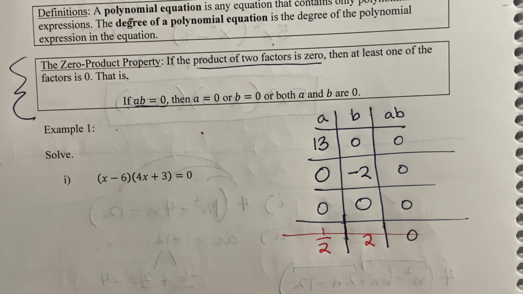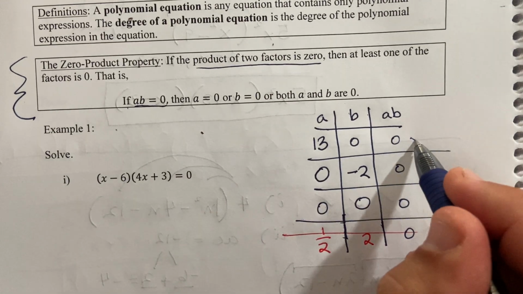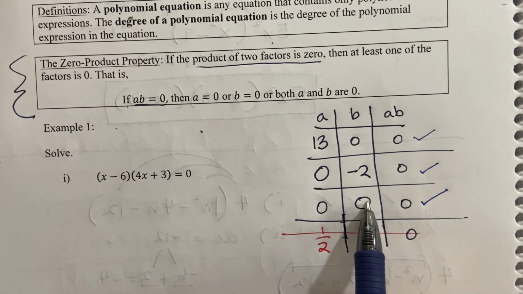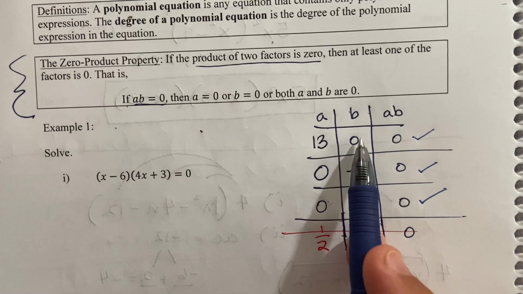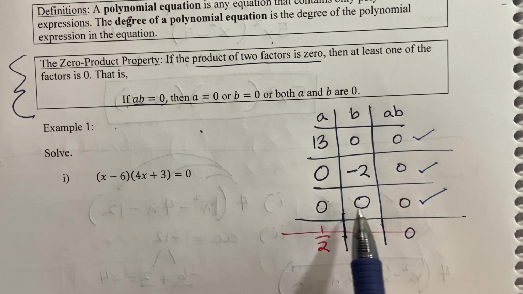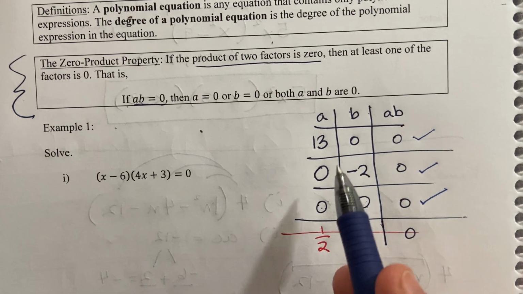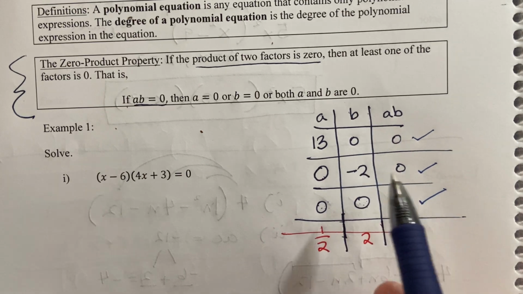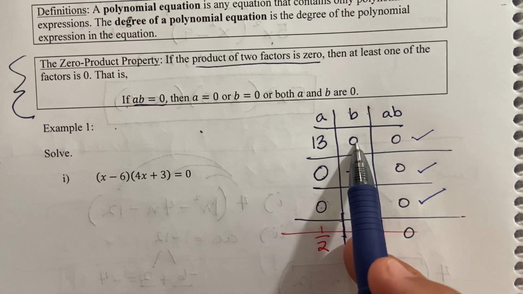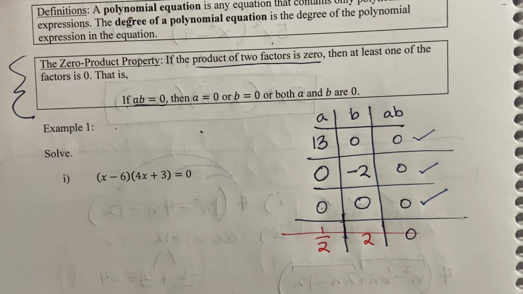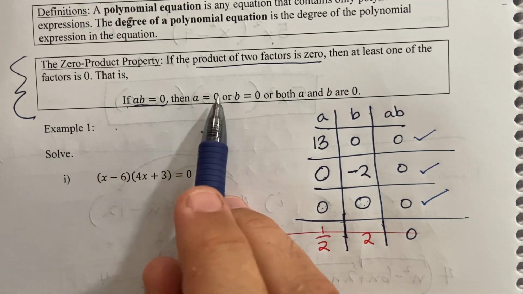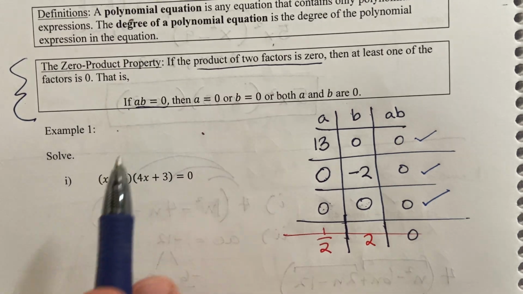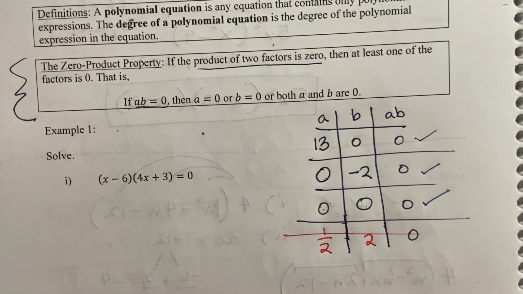So that's what the property is saying, is if you're getting 0 out, then 0 had to be involved in at least one spot. In this case, it's involved at both A and B. Here it's just A, right? 0 times -2 is 0. And here it's just B, 13 times 0 is 0. So that's what this property is saying. If you have two things multiplied together and it equals a 0, then at least one of those things is 0.